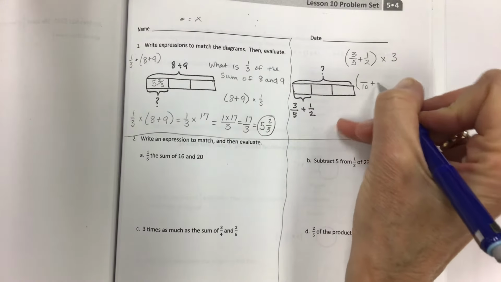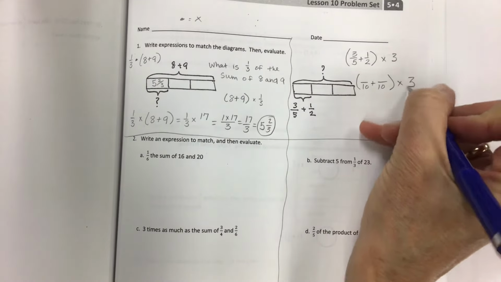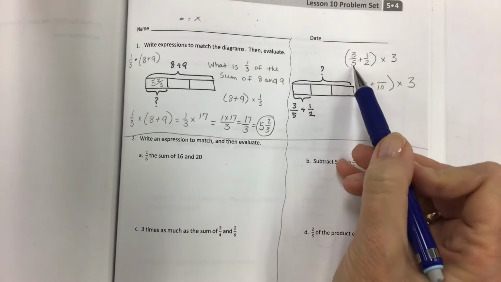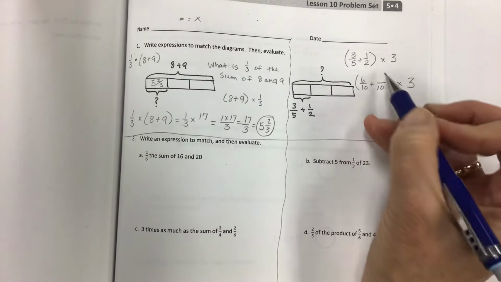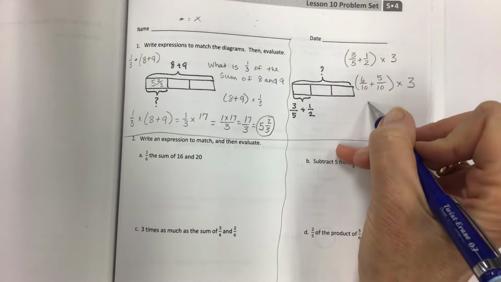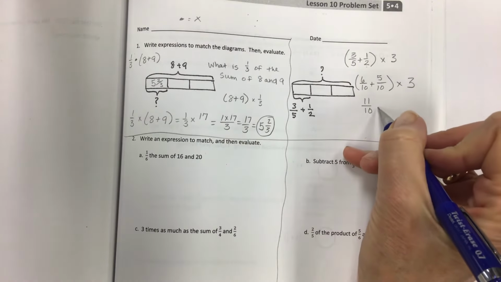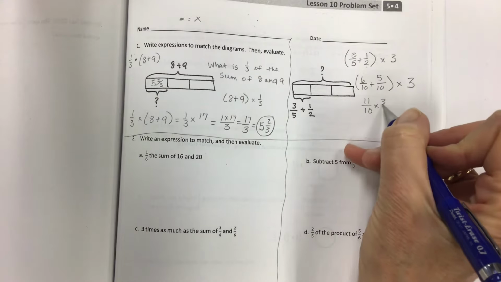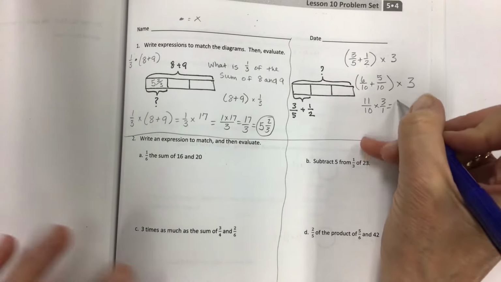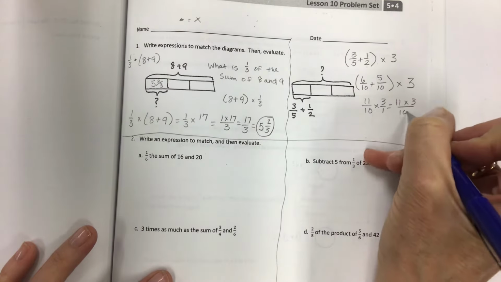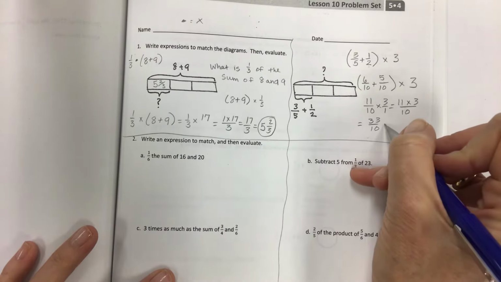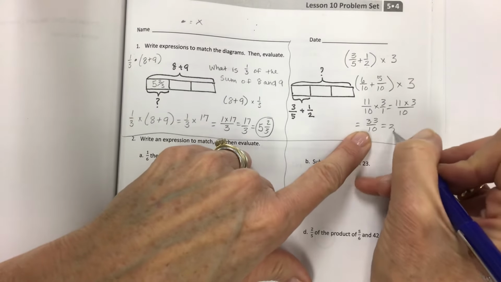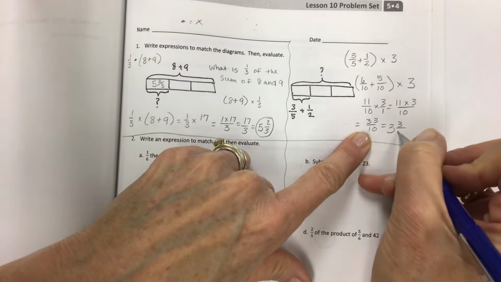So I'm going to change to tenths before I multiply by 3. If 5 times 2 is 10, then 2 times 3 is 6. And if 5 is a scale factor, then I get 5 here. And so I have 11 tenths. I'm going to do times 3 over 1, and you can rewrite it as 11 times 3 over 10. Then 33 tenths, and 10 fits into 33 3 times with 3 left over. And we can move on.